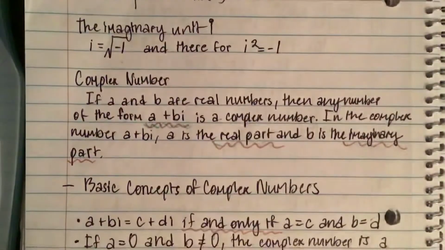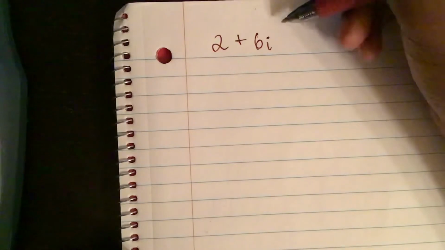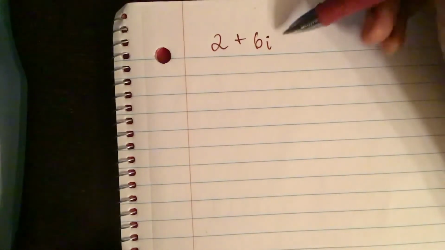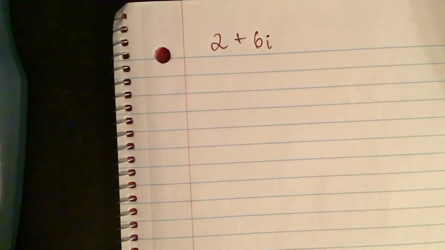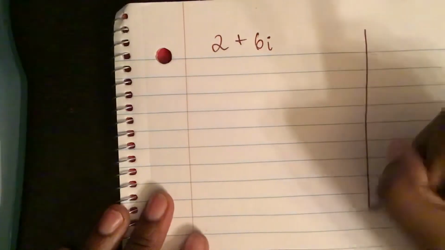So in this video today, I'm just going to be running through a bunch of complex number problems. The first problem I have here is 2 plus 6i. Right now what we're going to want to do with this is graph this complex number as a vector in the complex plane. So how we're going to do that is I'm going to draw the little graph here.